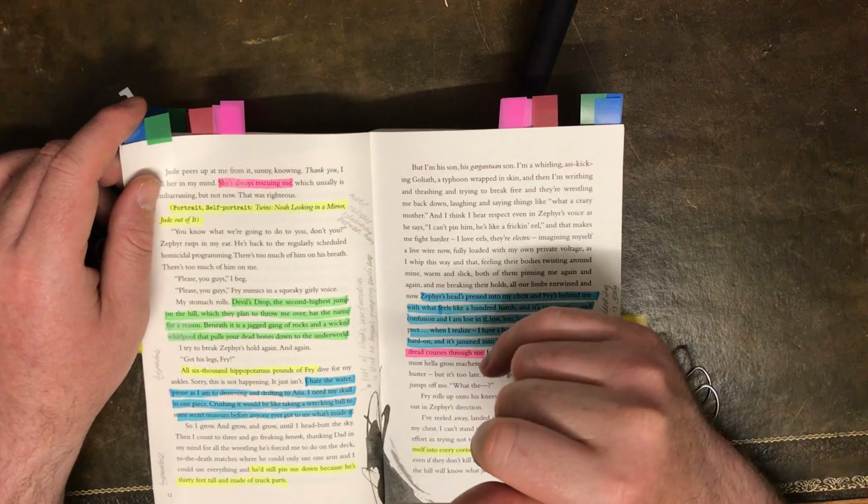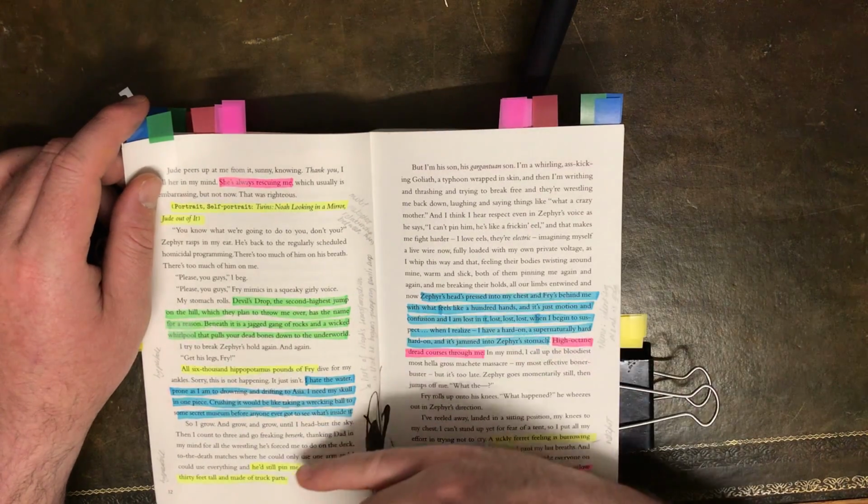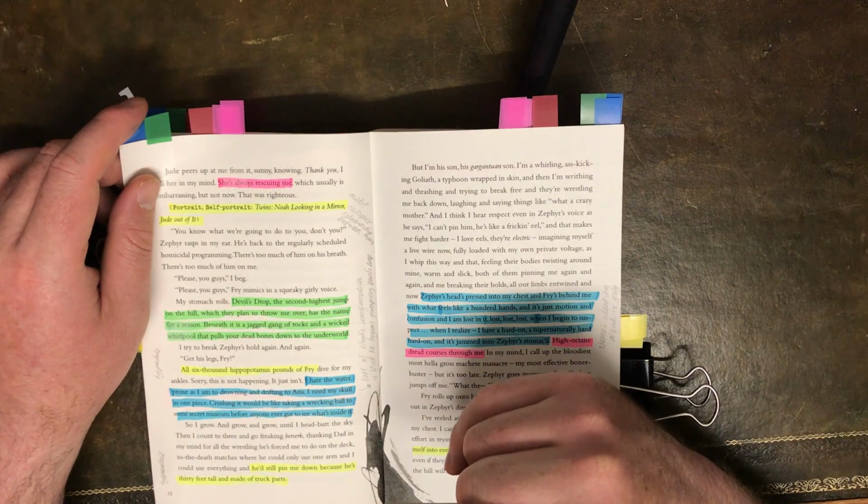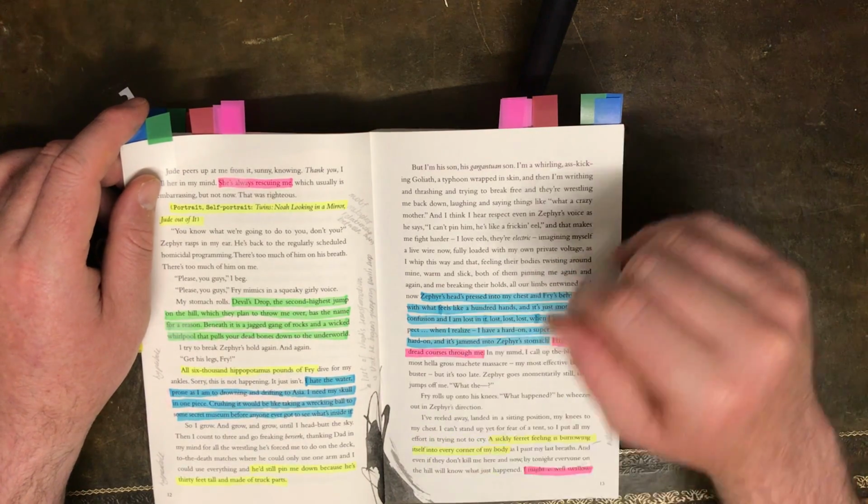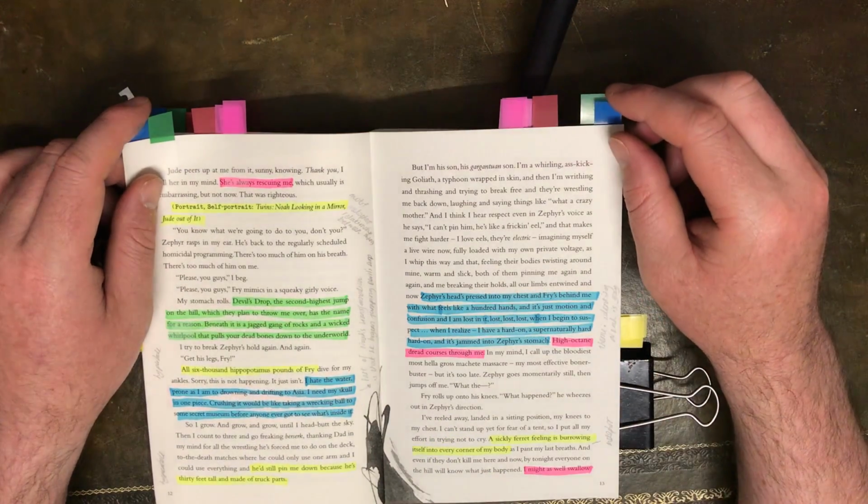But we'll explore that more later. So again, we've got more hyperbole. He's talking about his dad. He'd still pin me down because he's 30 feet tall and made of truck parts.